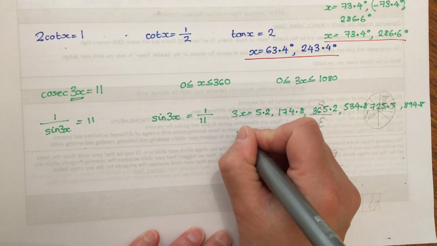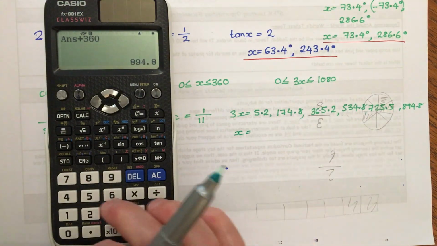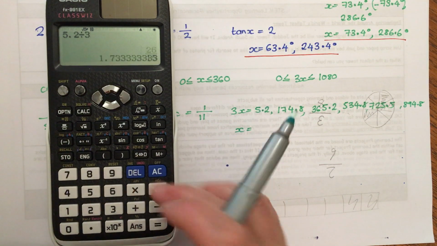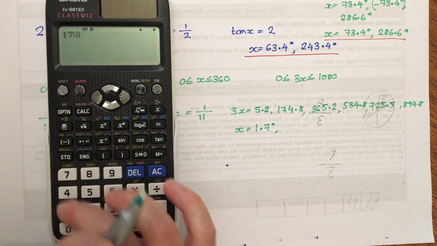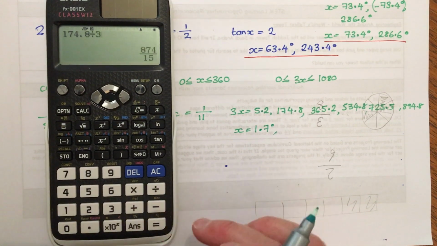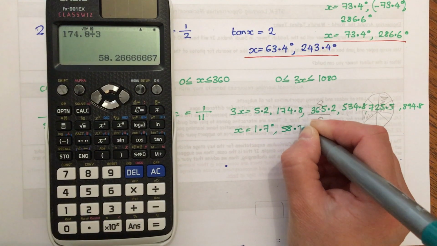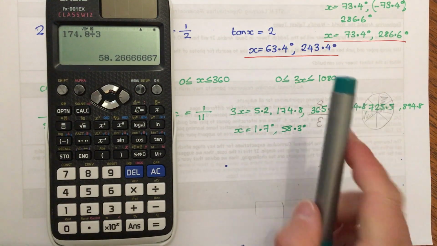But that's for 3x. So then to find your final answers, you need to divide each of these individual terms by 3. So 5.2 divided by 3 is 1.7. 174.8 divided by 3 is 58.3. And so on. Divide each of those by 3 to get the rest of your answers in the range. There you go, that's your starter.